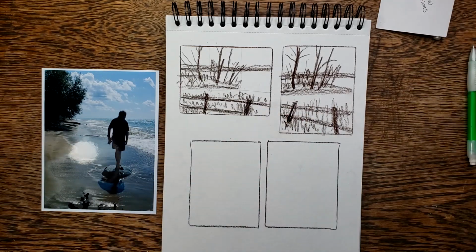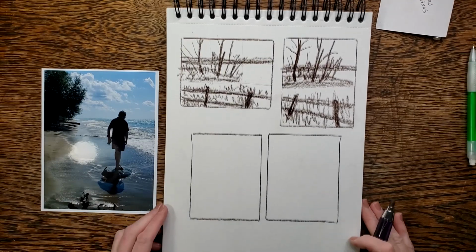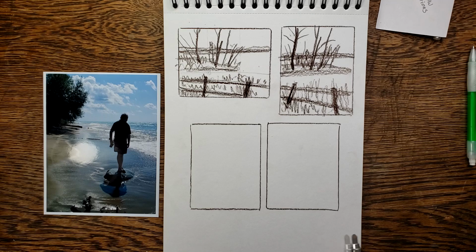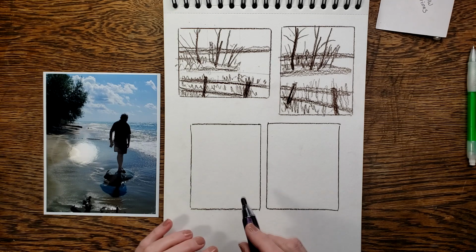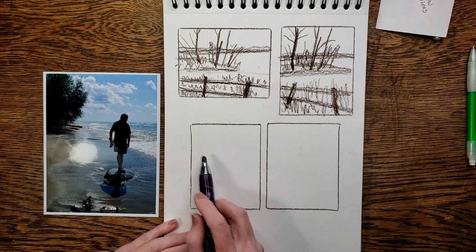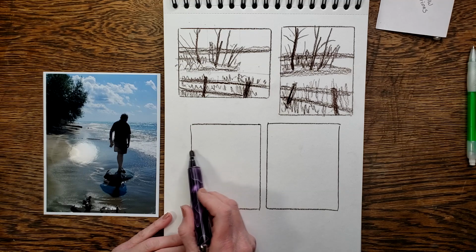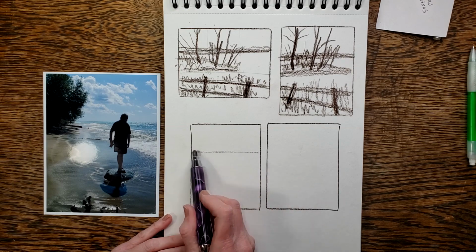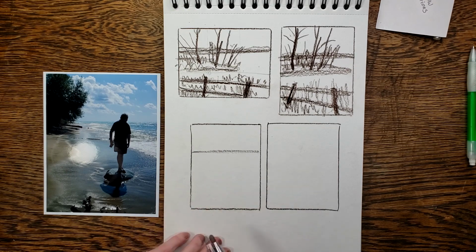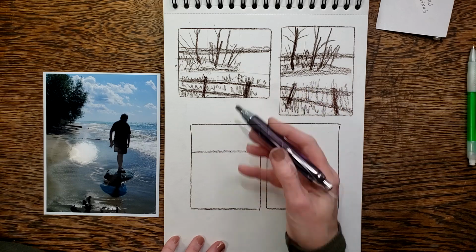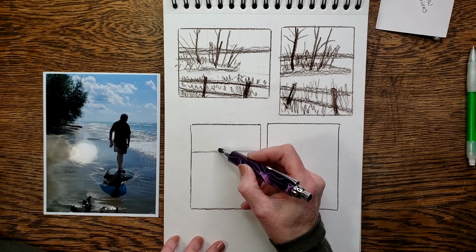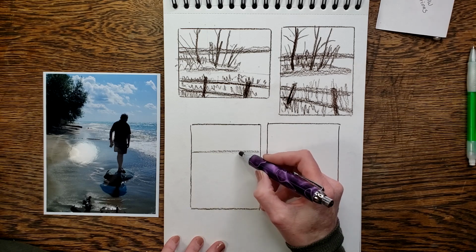This is really, really useful, especially if you are struggling, if something's not working in a painting. This can come in really handy to help you figure out what it is that might not be working. So we're going to do this one first. We're going to see where the water is. Put the horizon line up there. These just all happen to have the horizon line up high. Doesn't always work that way.